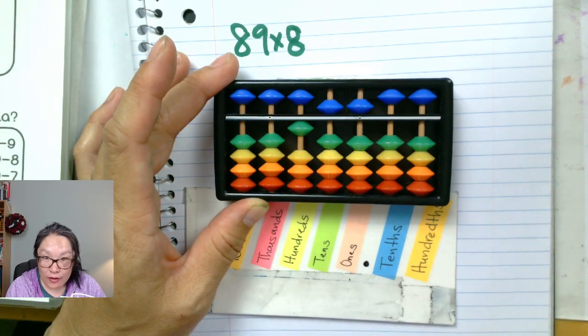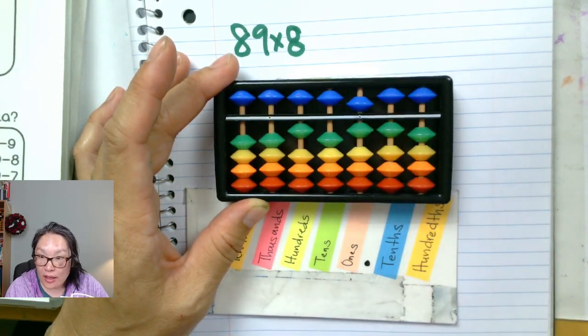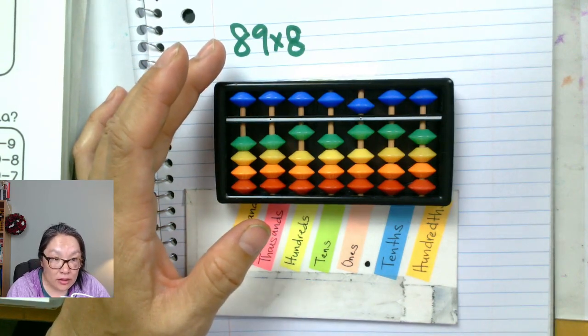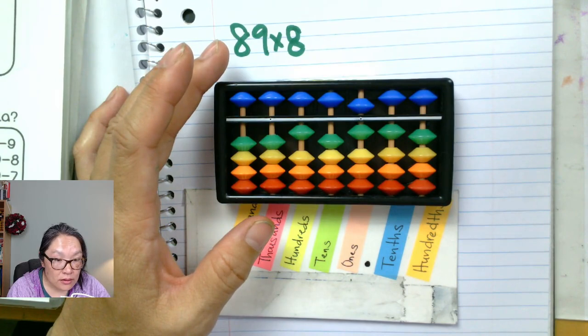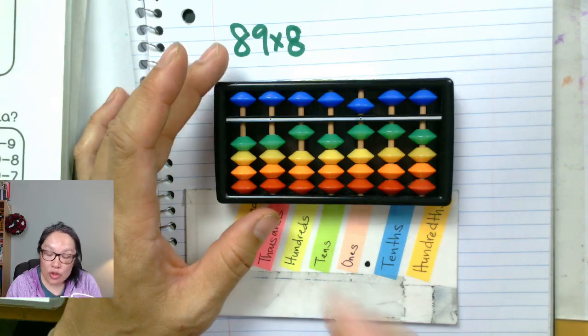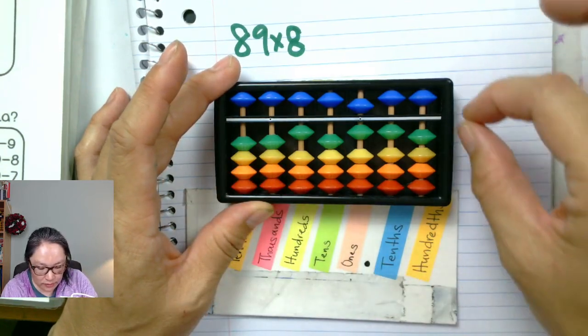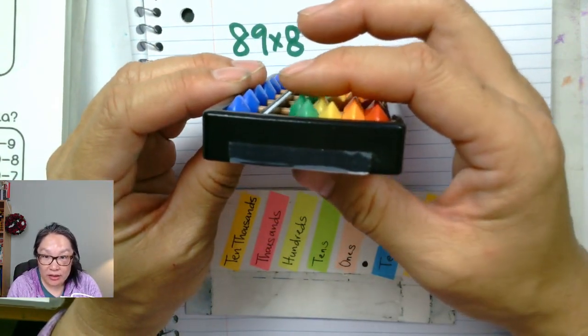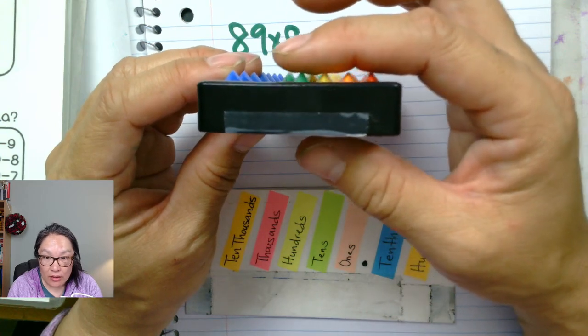Now be careful, if I do this, I flicked too hard. Oh, you flick too hard, damn it! Don't flick too hard because your answers will become wrong. When you look, you want to be gentle because the beads are pointy.